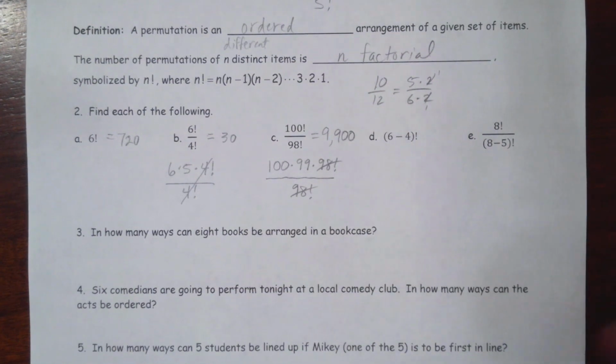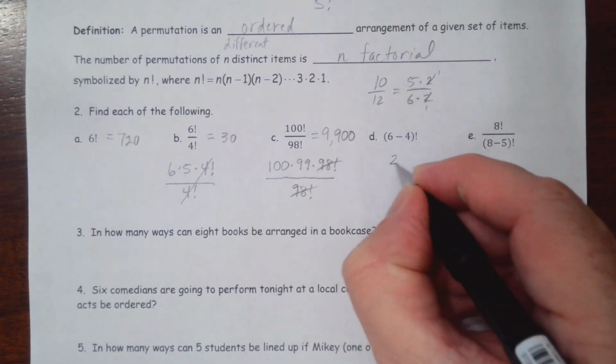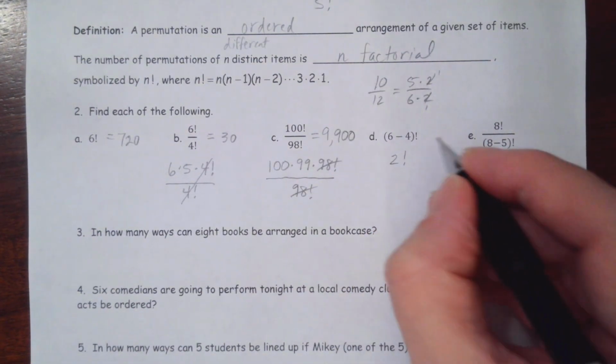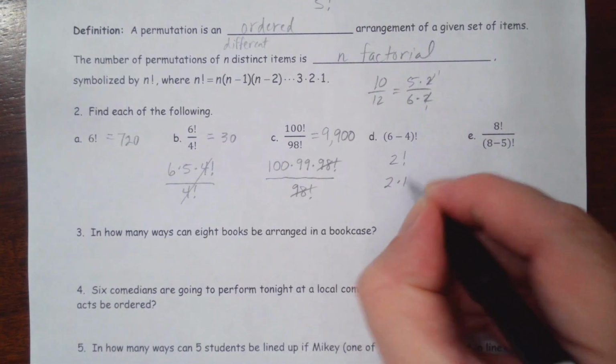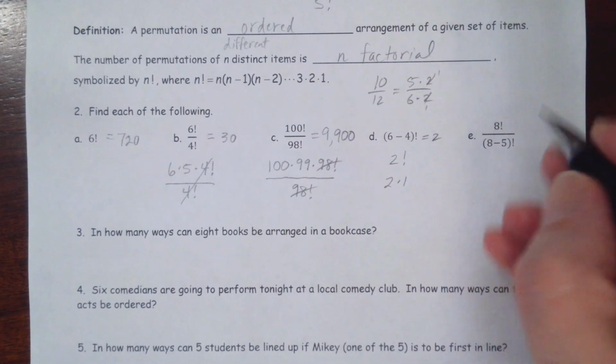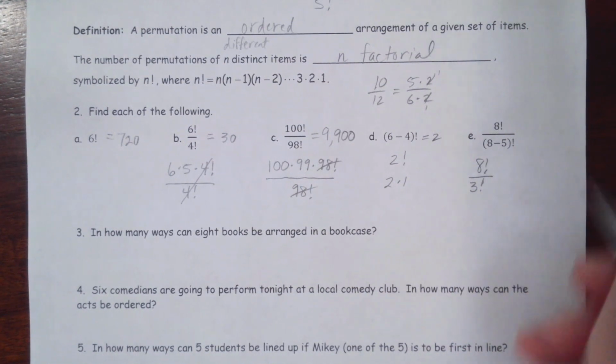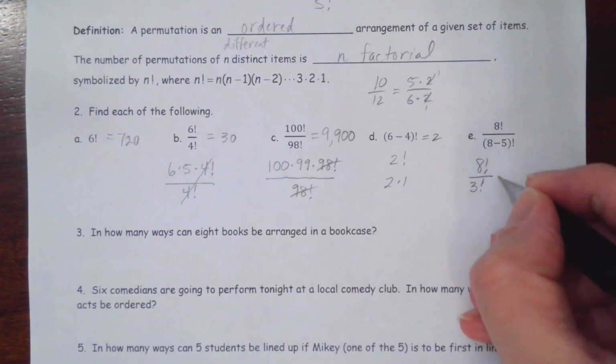All right, so you could probably figure out D and E without a calculator, but then also maybe check it with a calculator. All right, so here, of course, this is 2 factorial, and that's just 2 times 1, and so here we get 2. And then here, it'd be 8 factorial over 3 factorial. So we're just simplifying in the parentheses there.